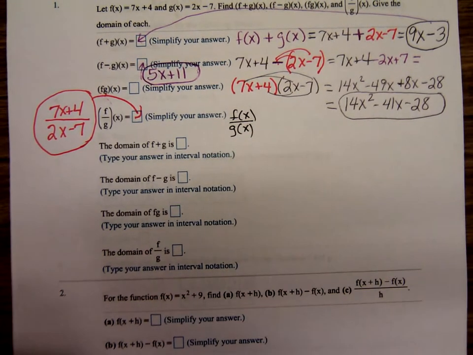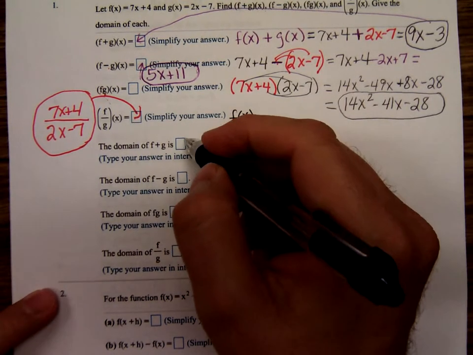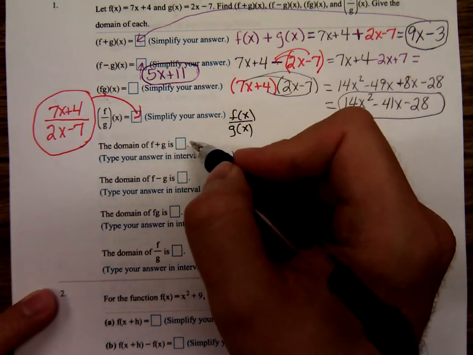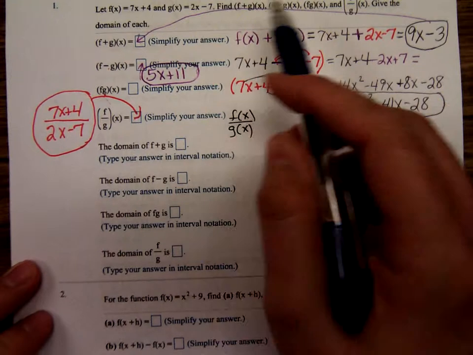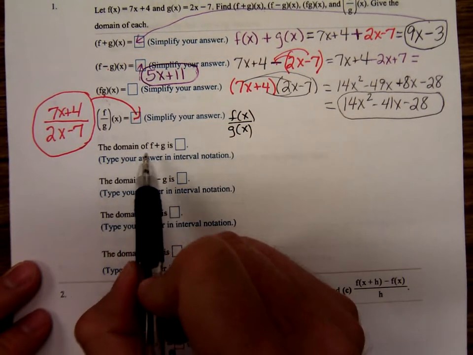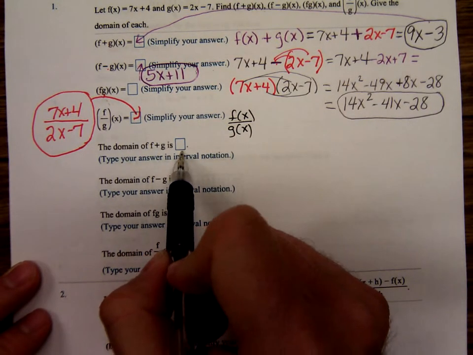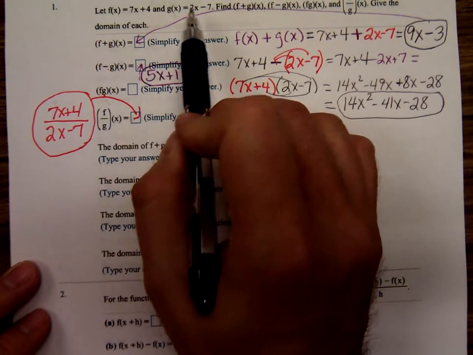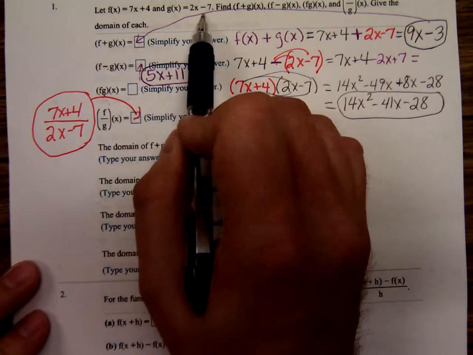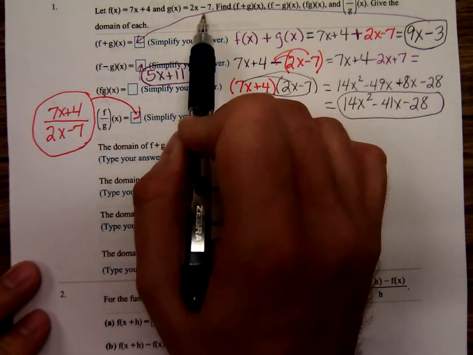Now, we stated some rules, or we found some domains, was it a week ago today? We had some rules when we first began functions. And we were told find the domain, and right here, find the domain of f plus g. Well, let's look at the domain of f and the domain of g. Do y'all remember the things you want to avoid when you're finding domains?